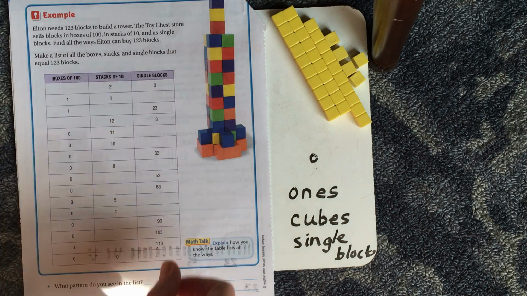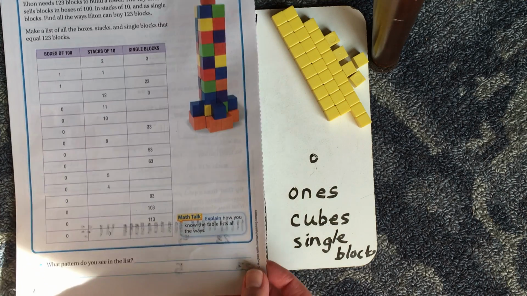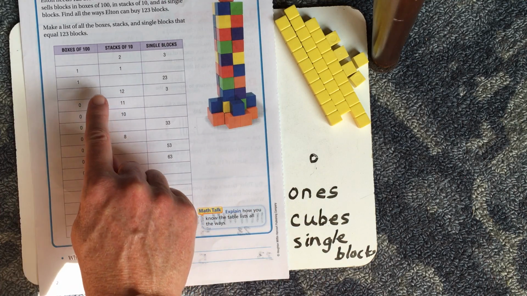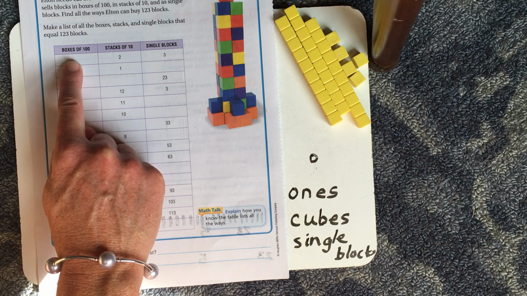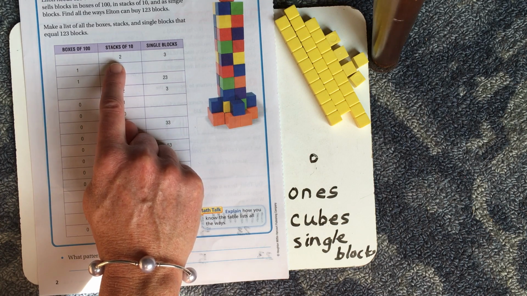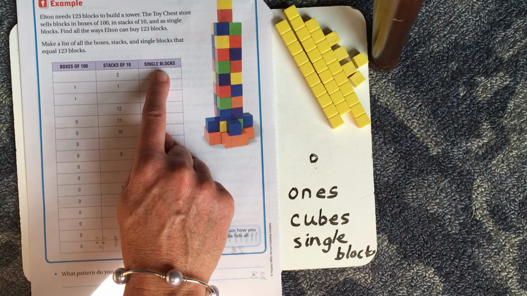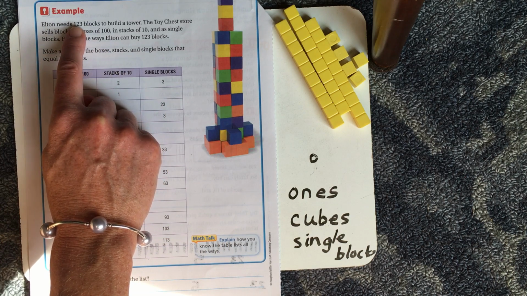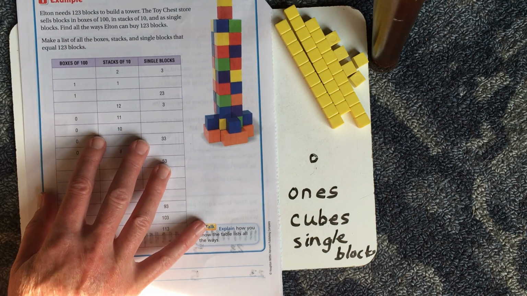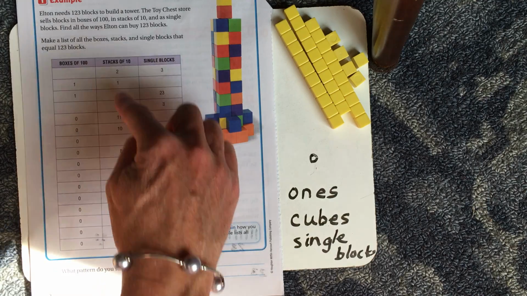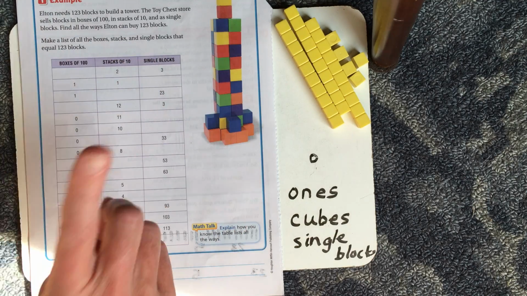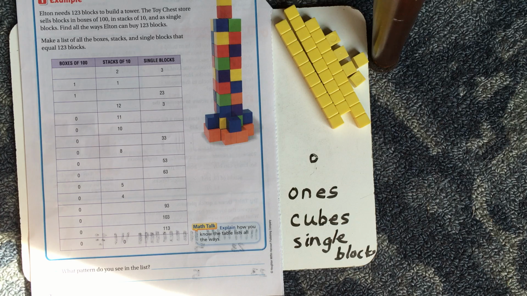Okay, so we're going to make a chart. You're going to fill in the chart. And we are going to look and see how many boxes of 100, how many stacks of 10, or single blocks we need to make 123. Okay? In every single row, you'll notice one number is missing. So we only have to find out one number. They give us 2 and we have to find the third number.